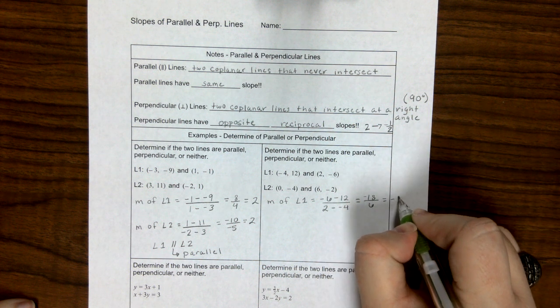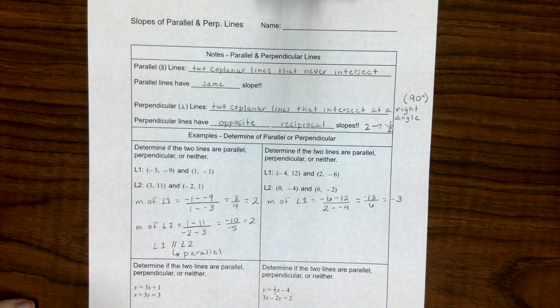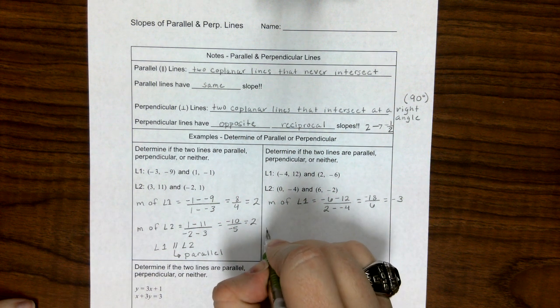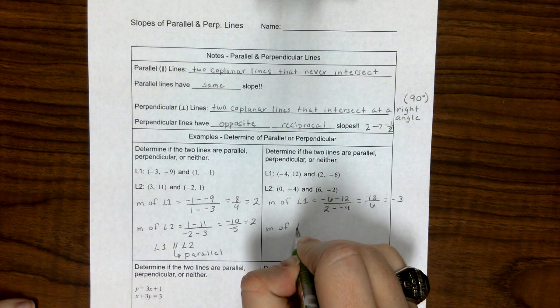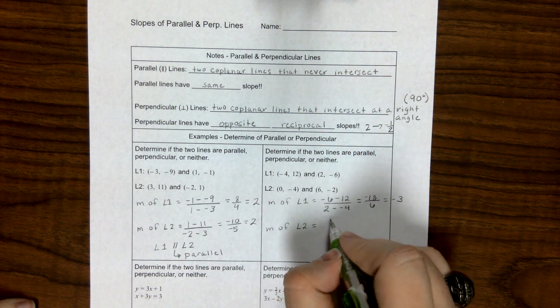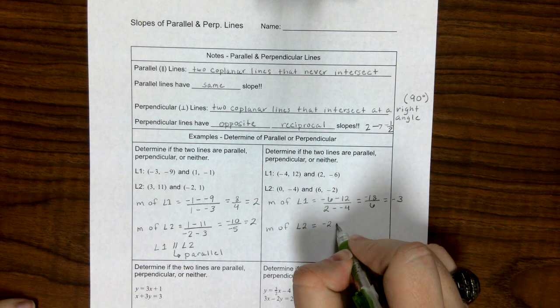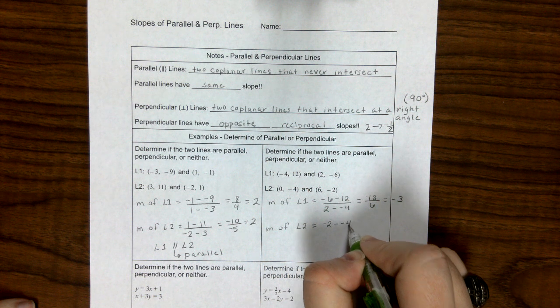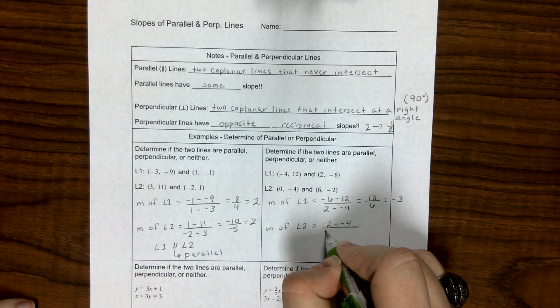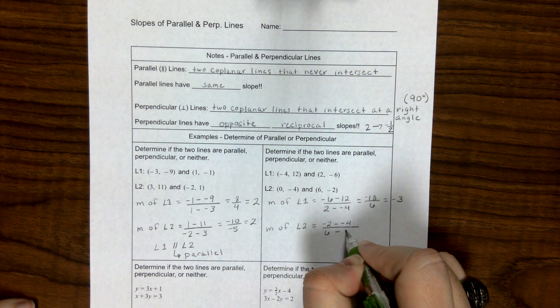That will give us a negative 3. So the slope of line 2, y2 minus y1 over x2 minus x1.